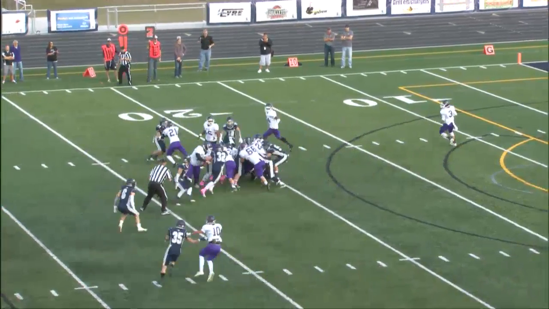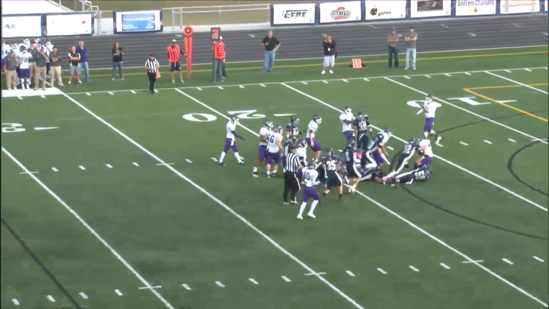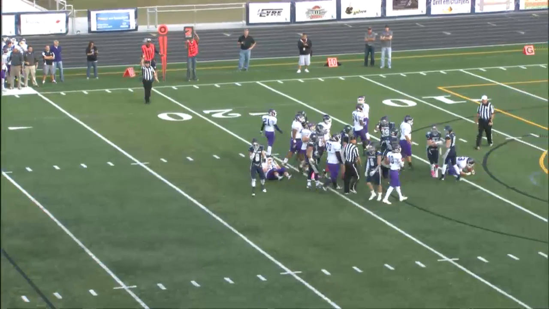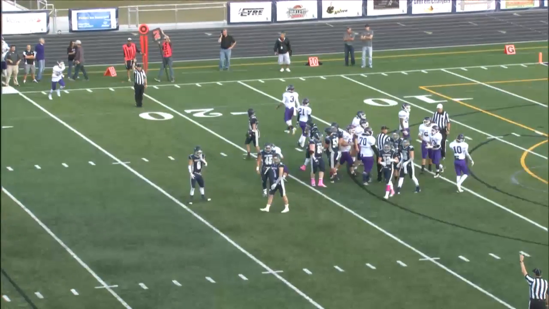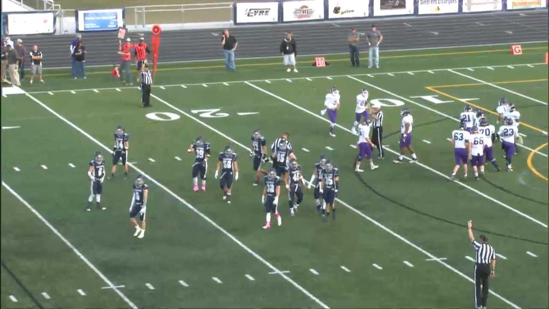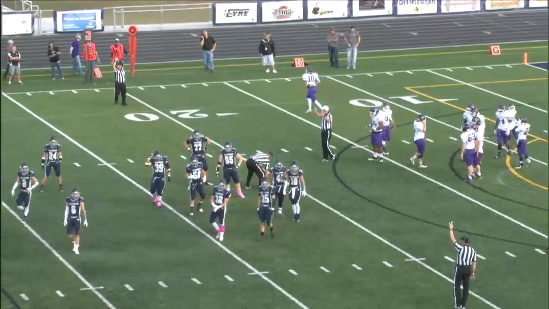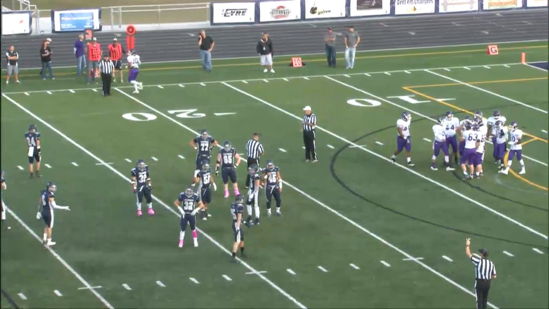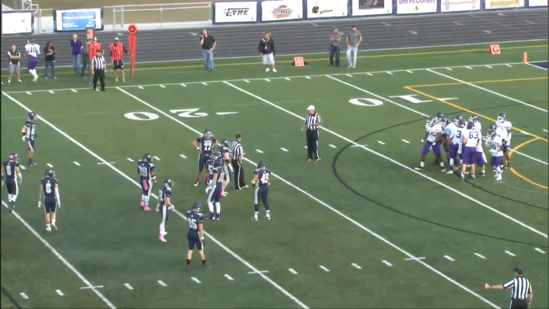Again, little counter option. Ball's handed off quickly up the middle to number 23, Casey Stevens, for a gain of about 3 yards. It'll be 3rd down and approximately 8.